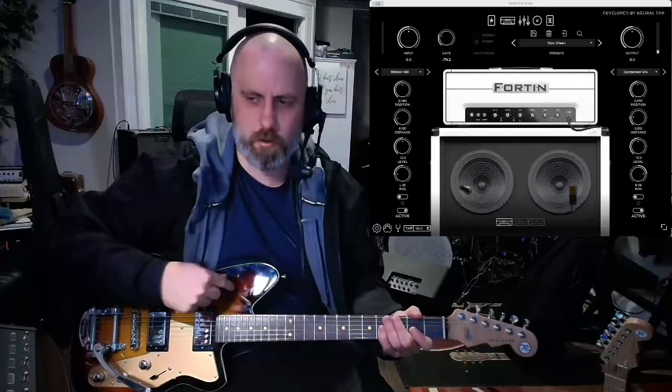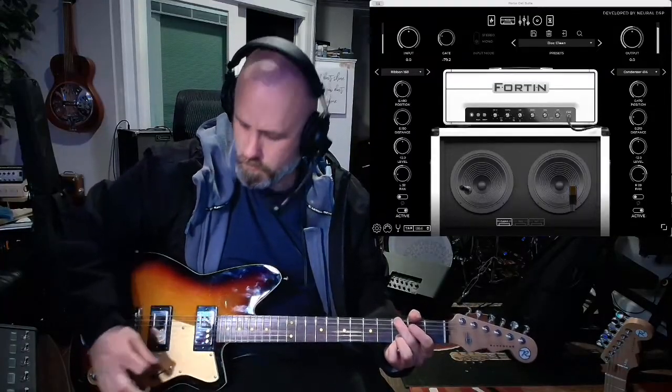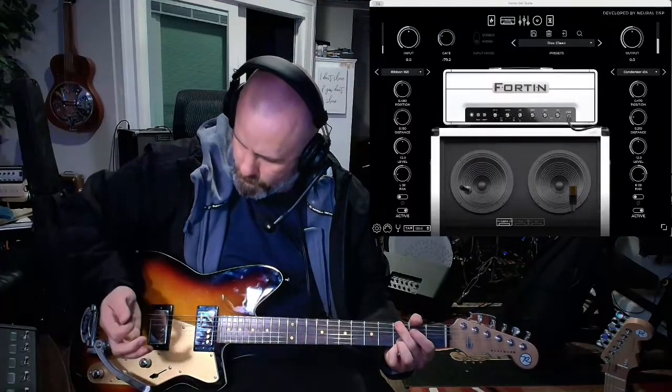So depending on what your gain is on your guitar input coming in, that will affect how these presets work.